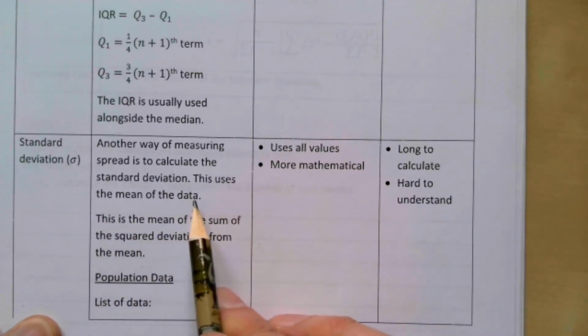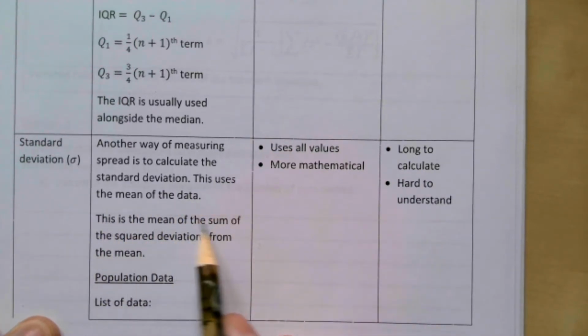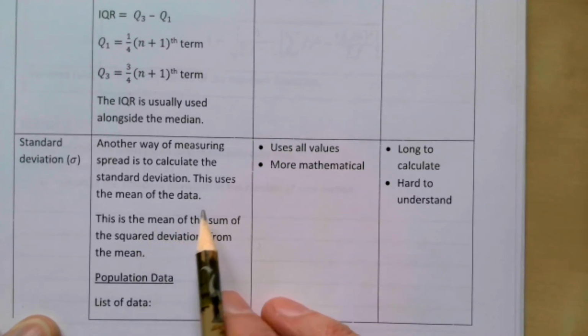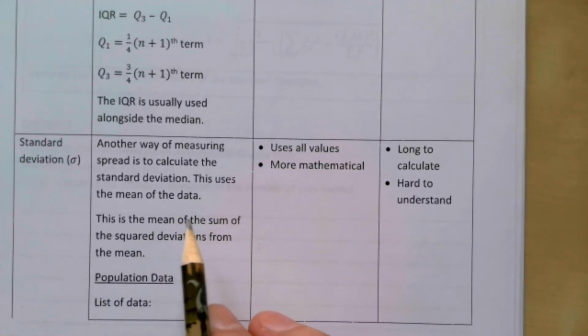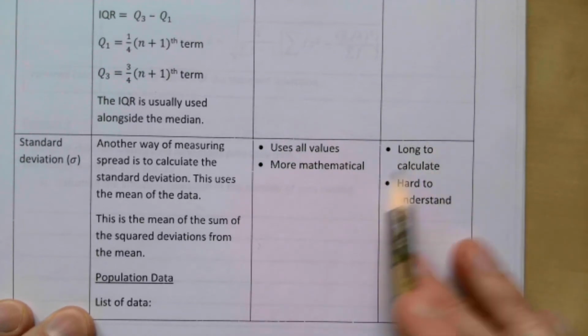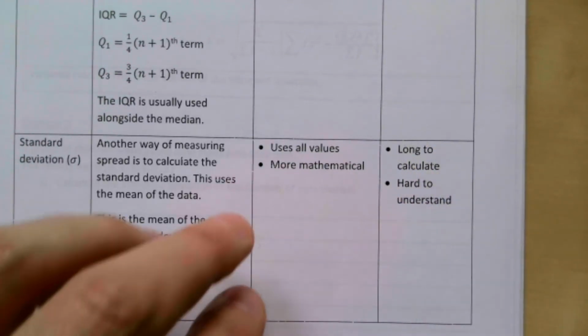This uses the mean of the data. It is the mean of the sum of the squared deviations from the mean. What you do is take each piece of data and work out how far it is away from the mean. Then you square that and square root it, and it's effectively the average distance from the mean. The advantage is it uses all the values and it's much more mathematical. The disadvantage is it's long to calculate and hard to understand, and if you turn over the page you will see the exciting formulas we're going to be dealing with on a regular basis.